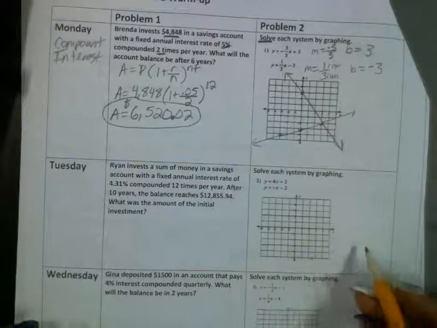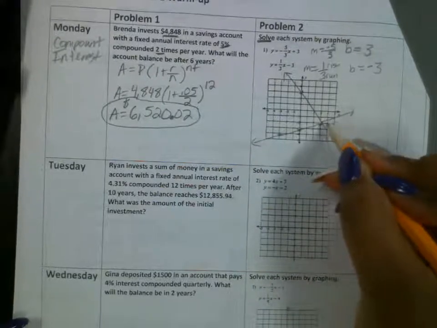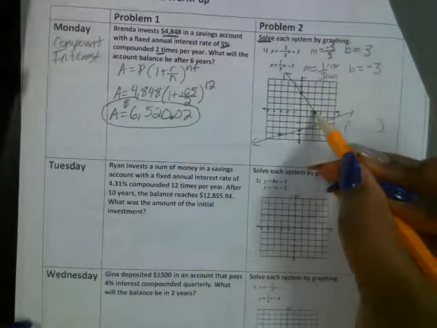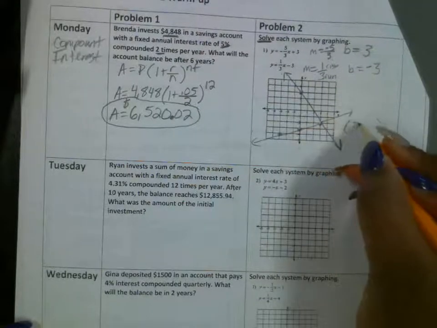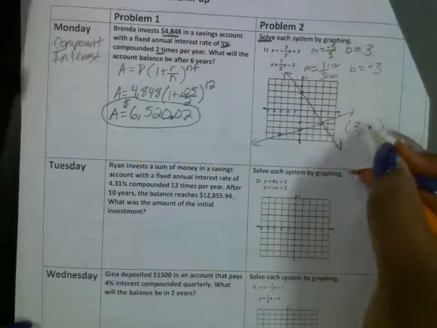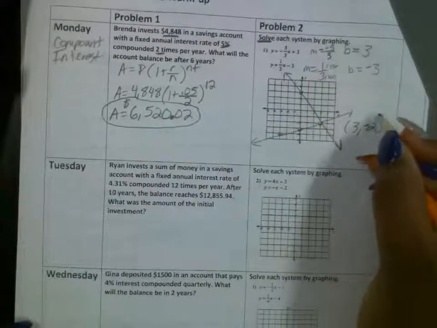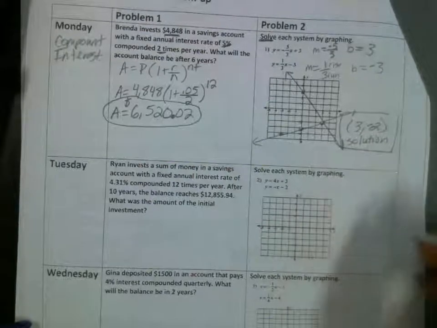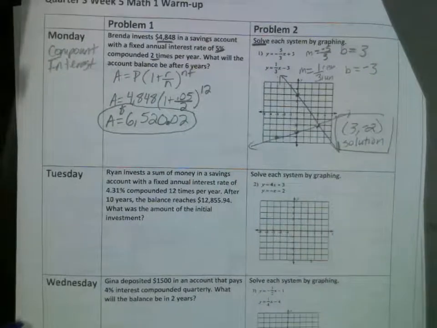So my solution is going to be this point right here where they cross each other. That ordered pair is going to be positive 3, -2. This is the solution. That's the one point they share. Any questions about that?